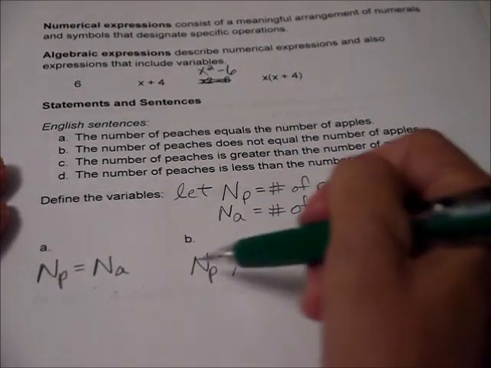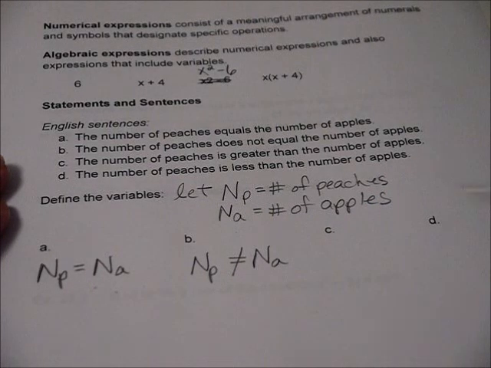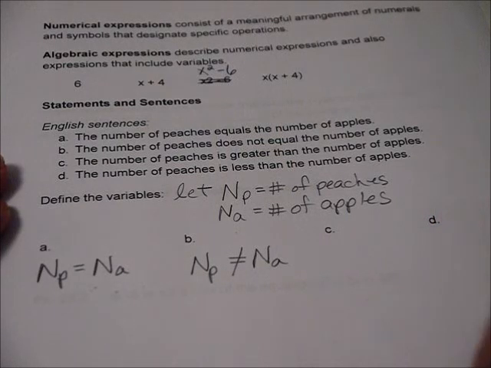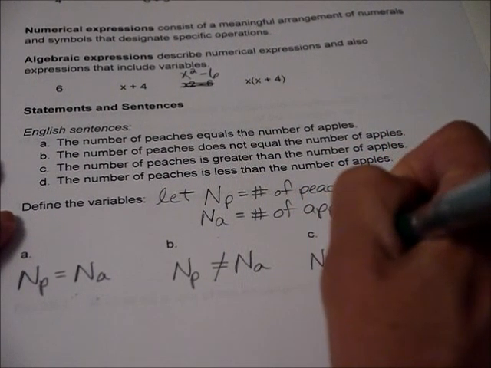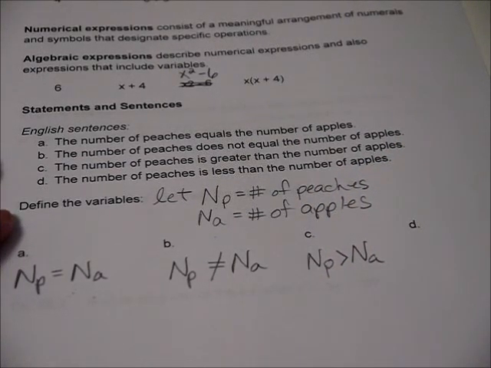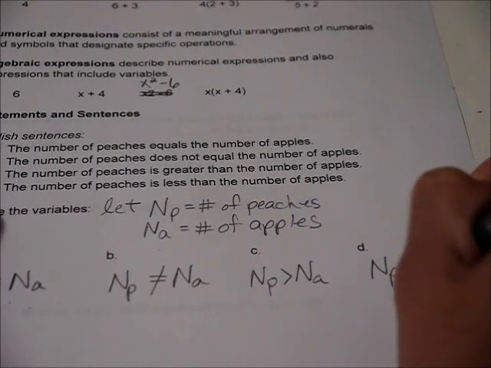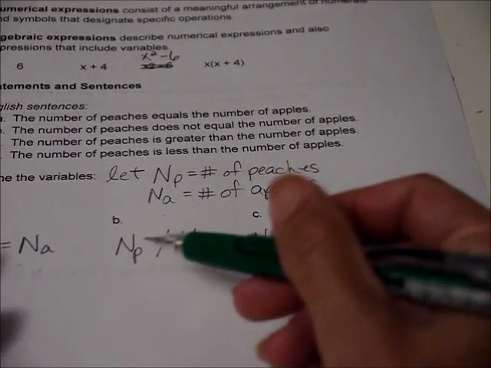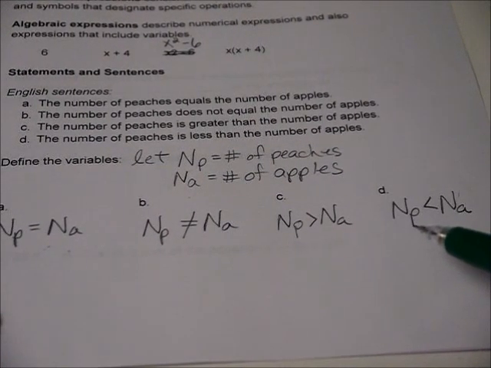If we read this in English, it says the number of peaches does not equal the number of apples, without writing all of that. Isn't that nice? Letter C, the number of peaches is greater than the number of apples. And the last one would be the number of peaches is less than the number of apples. So we can write them all using very few symbols and variables.